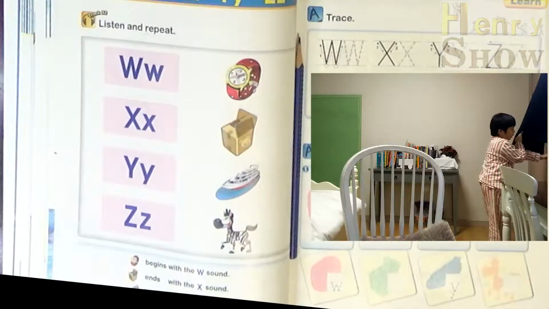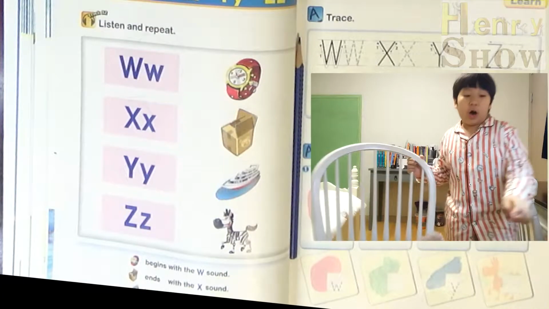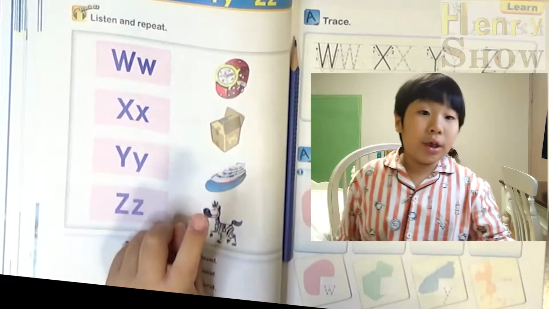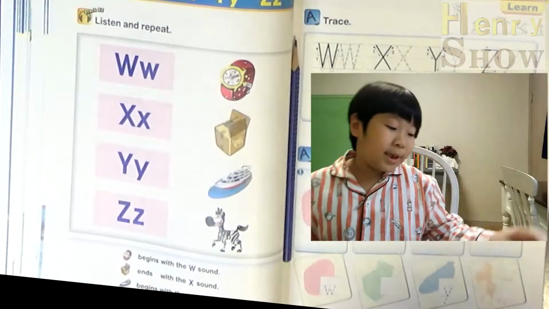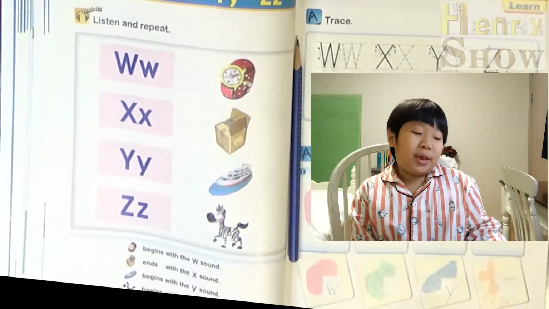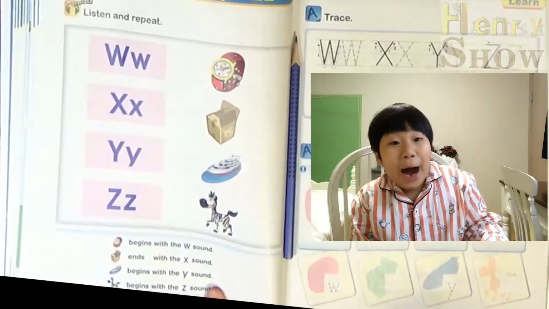Y. This is a yacht. Yacht begins with the Y sound. Zebra. Zebra begins with the Z sound.